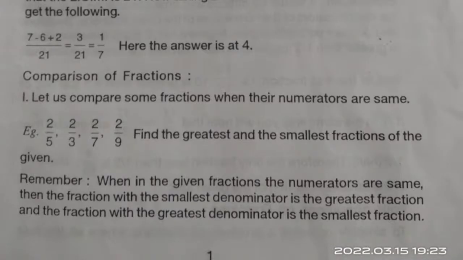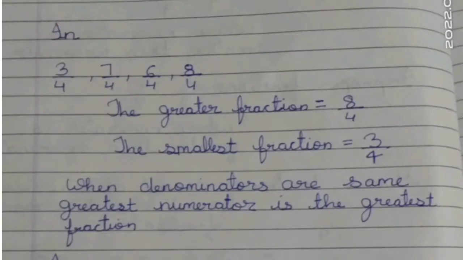Now we will learn about the comparison of fractions. When their denominators are the same, which fraction will be greater? When their numerators are the same, which fraction will be greater? So let's get started. First we will learn what happens when denominators are the same. So this we have already learned. Now we have 4 example fractions: 3 by 4, 7 by 4, 6 by 4 and 8 by 4.